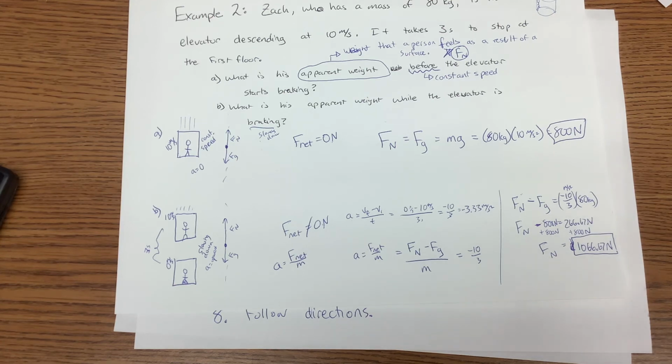All right, so sometimes the problems are different than this. You just have to kind of work through them and think about what you know and what you don't know. We didn't do any friction examples here, so if you need to see a friction example, make sure you ask for help on one of those, okay?